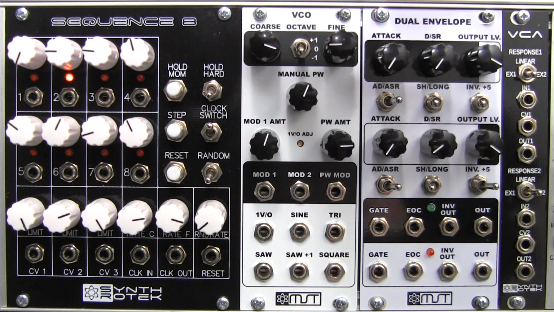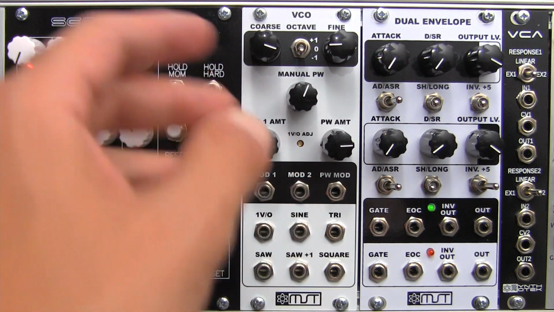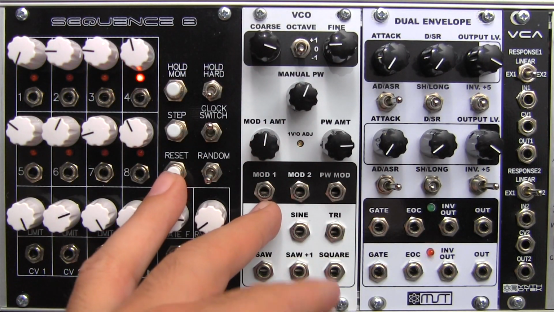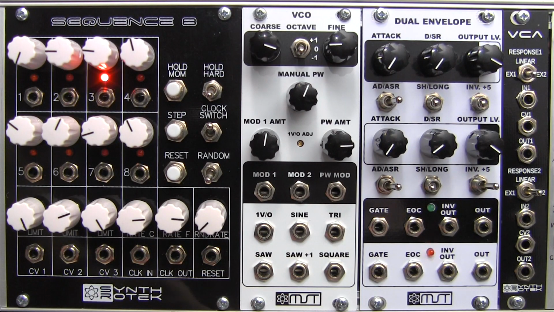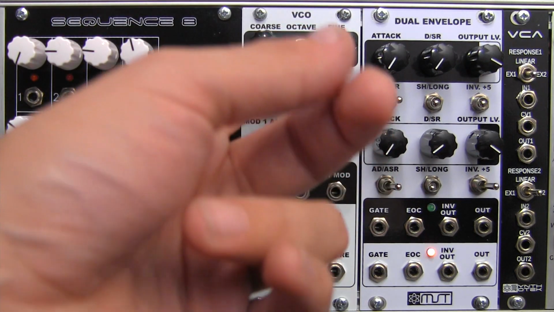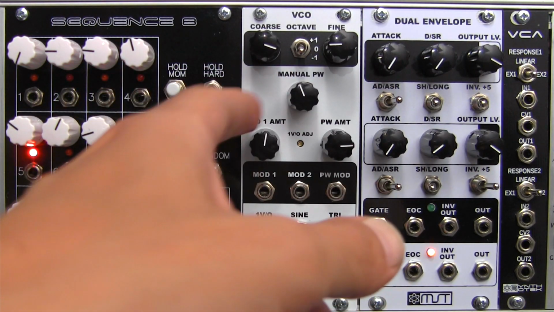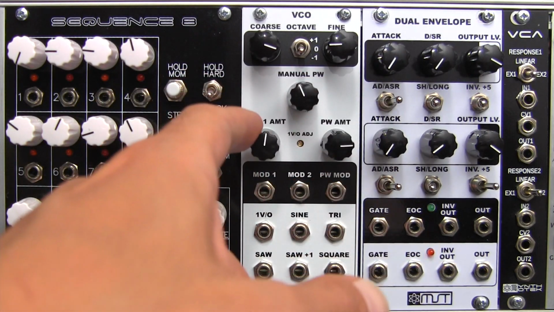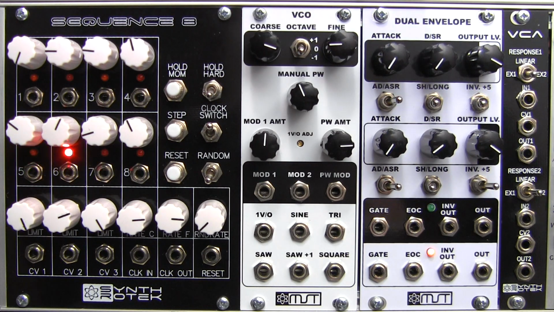Hopefully you watched the profile video where we went over some of the basics of what this module does. It didn't really have too many complicated or possibly strange features. Pretty standard features that you would see on a VCO: coarse, fine tune, an octave switch, a way to control your pulse width, and then of course some modulation intricacies here in the center, as well as your 1 volt per octave and your 5 waveform outputs. So this time around we're going to get a listen to this. So we're going to put together a patch and take a listen.